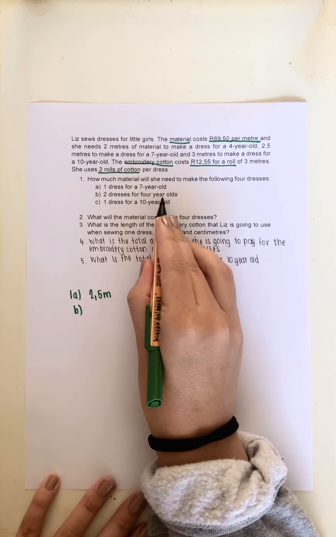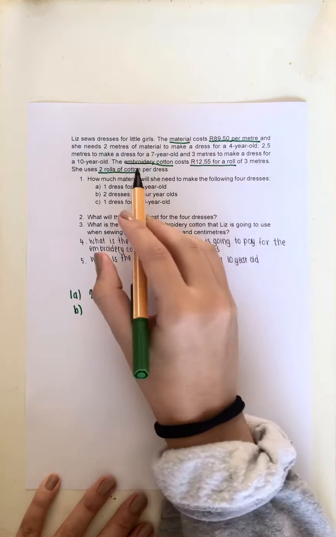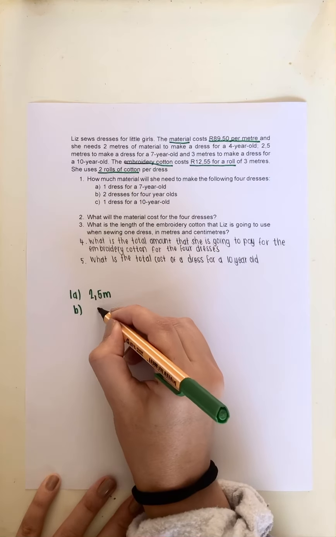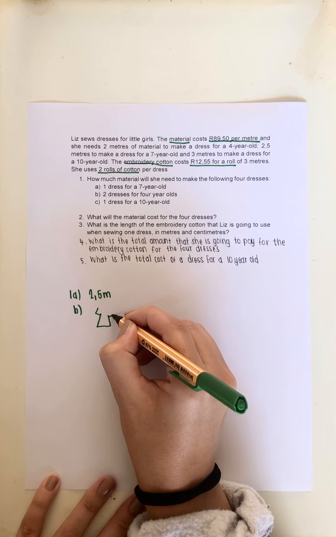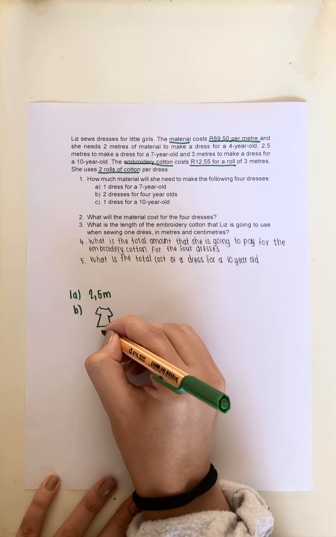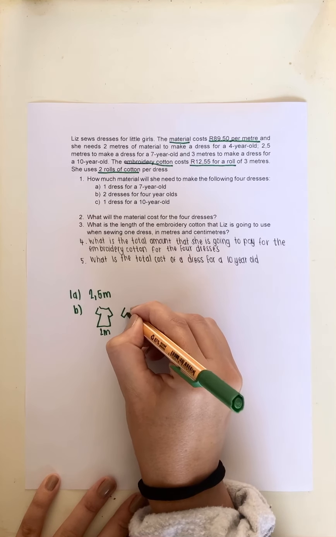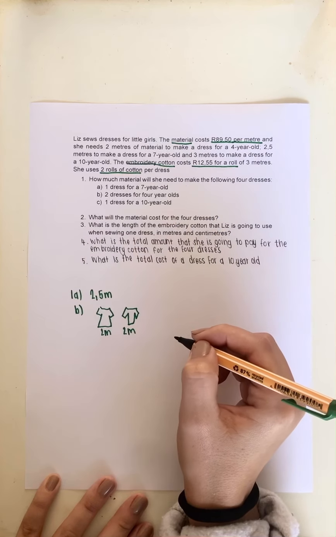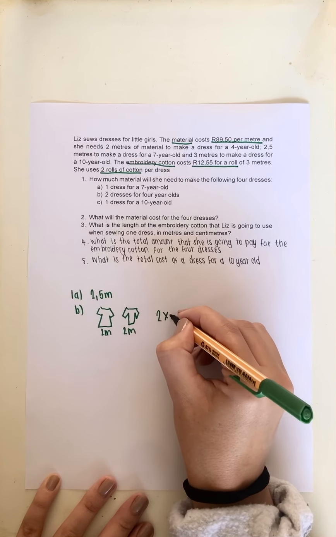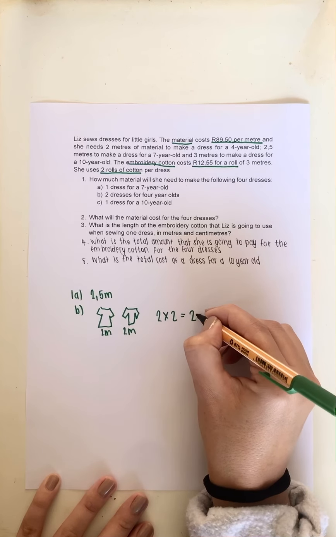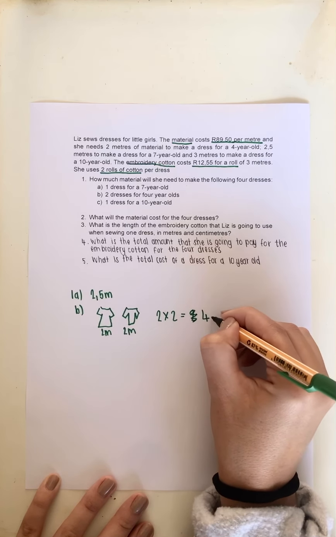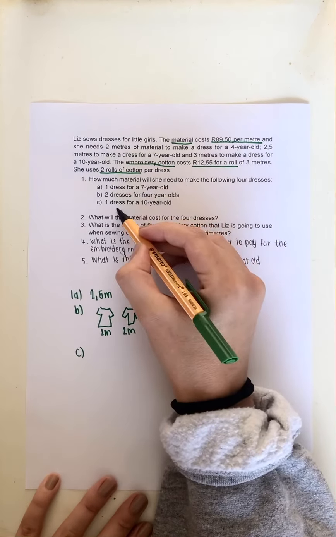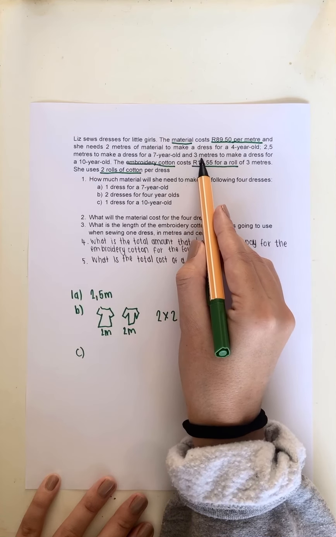Two dresses for 4-year-olds. Each dress for a 4-year-old needs 2 meters, but now she needs 2 dresses. So one dress needs 2 meters, and another dress also needs 2 meters. So it will be 2 times 2, which means she'll need 4 meters altogether for 2 dresses.